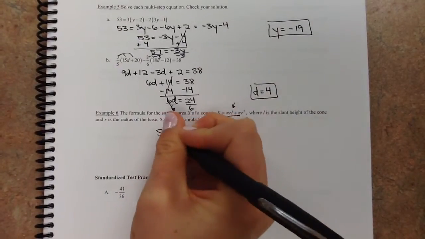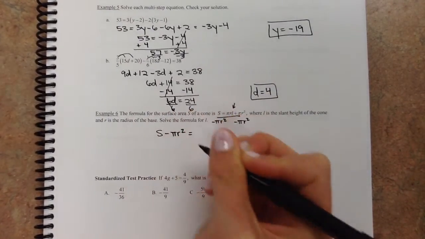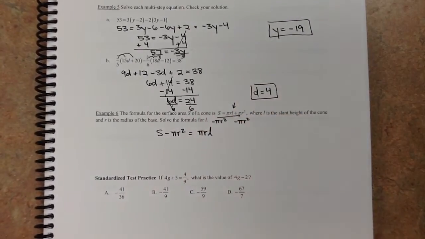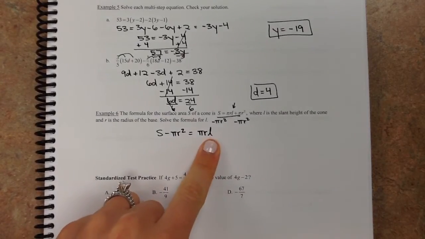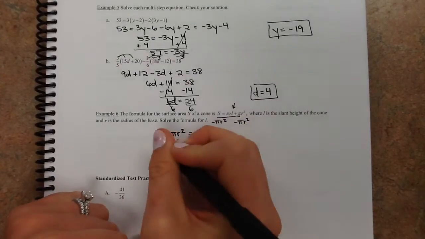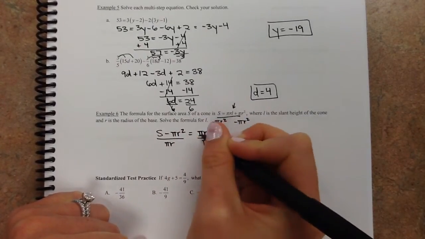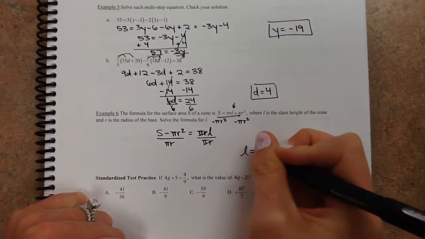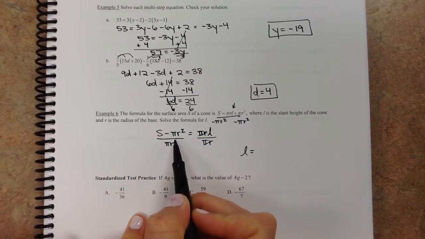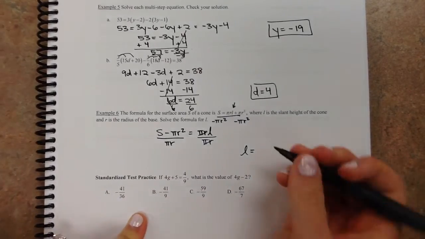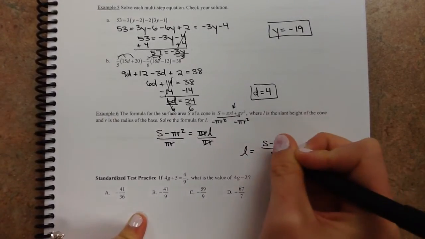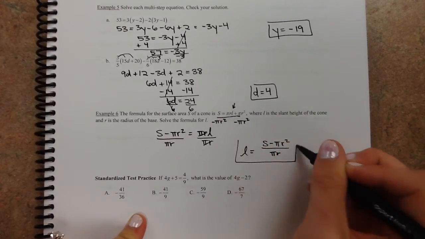So on the left I have s minus pi r squared. Now these are all variables, so they don't have any like terms. So you really can't simplify, you're just kind of rearranging. And then again, we're trying to get this L by itself. It's being multiplied by pi and r, so we can divide both sides. Okay, so these cancel. And just like I wanted to, I get the L by itself. And then this side really doesn't simplify. I can't cancel these out because I would have to be able to cancel them from this term as well, and I cannot. So all I'm doing right now is just rearranging my formula and getting a different variable by itself. So that would be your answer there.